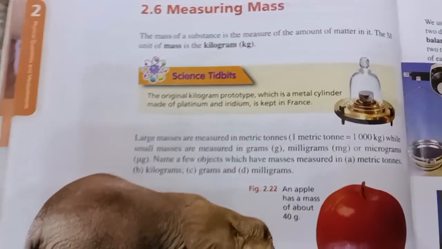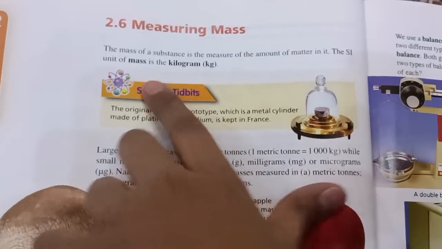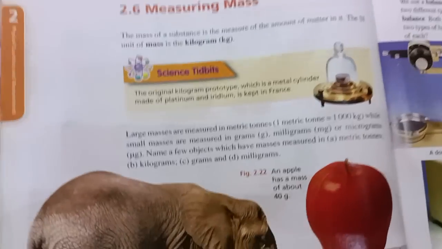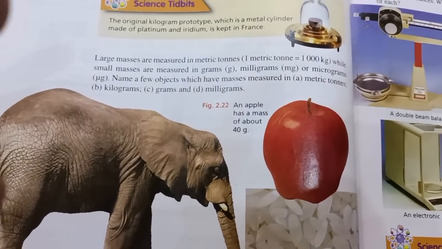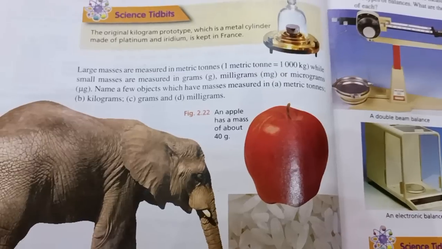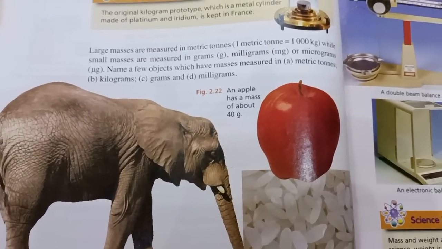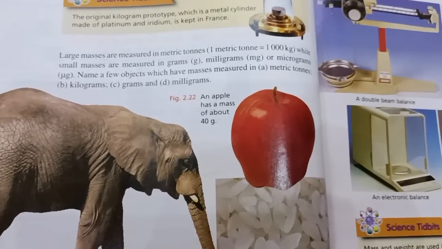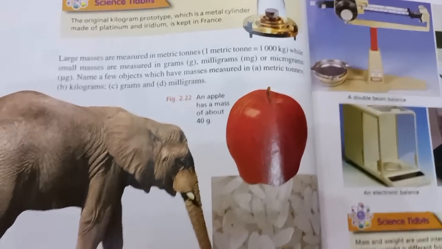Now, measuring mass. The mass of a substance is the measure of the amount of matter in it. The SI unit of mass is the kilogram. Larger masses are measured in metric tons, while small masses are measured in grams, milligrams, or micrograms. Name a few objects which have masses measured in metric tons, kilograms, grams, and milligrams.